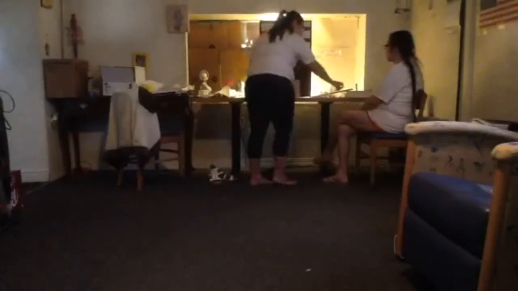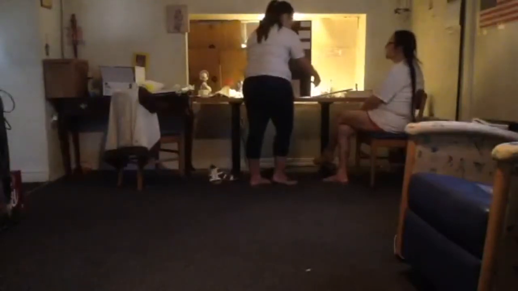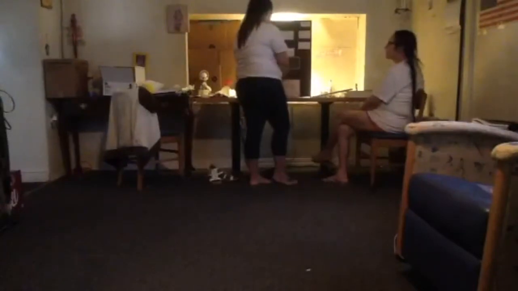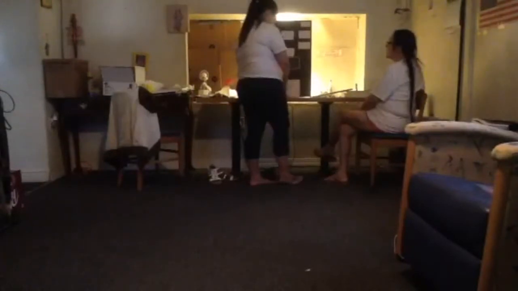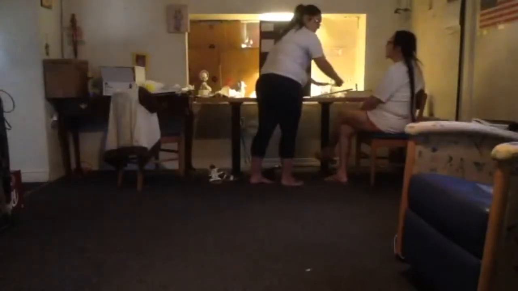The second law is an object that has an unbalanced force acting on it will accelerate in the direction of that force. So when we push it down the ramp, it's going to go down that ramp. And then the third one is forces always occur in equal and opposite pairs. So the forces are going to go opposite.